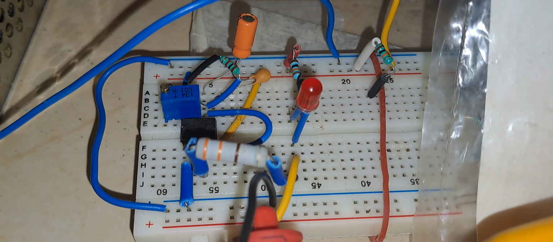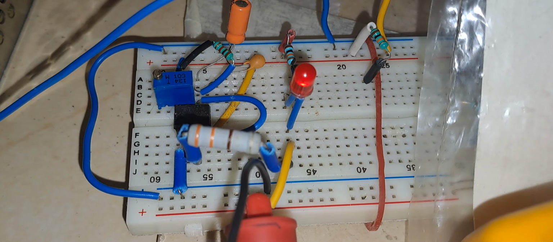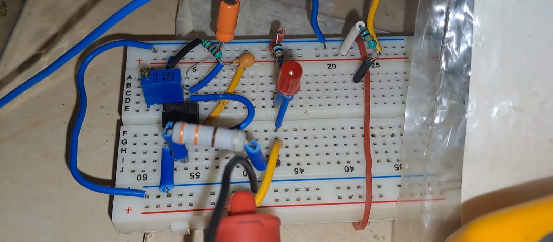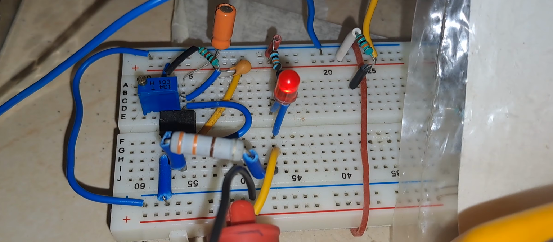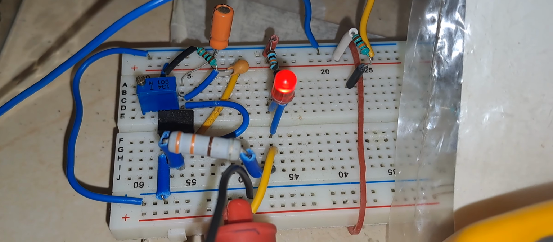Hello everyone. In this video I am going to demonstrate a square wave frequency generator using IC555. This is a 50 to 60 Hz inverter oscillator and this is a square wave oscillator.